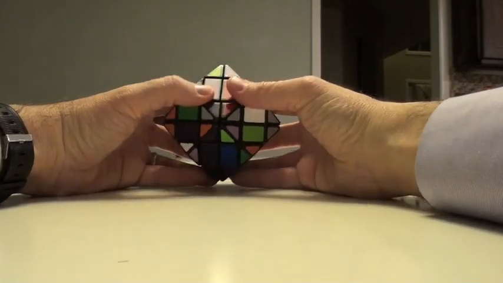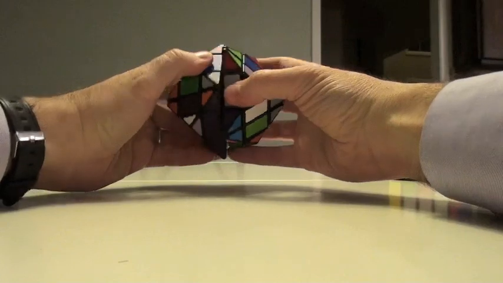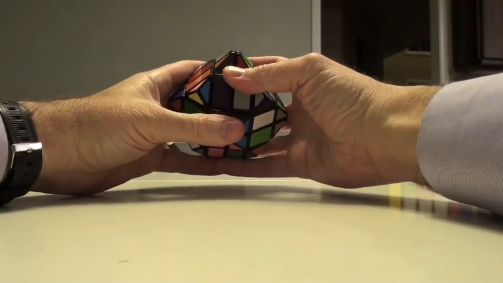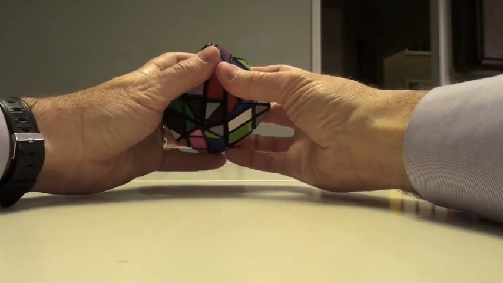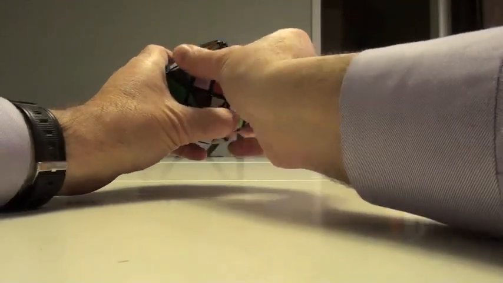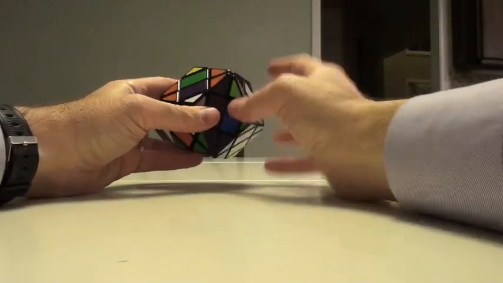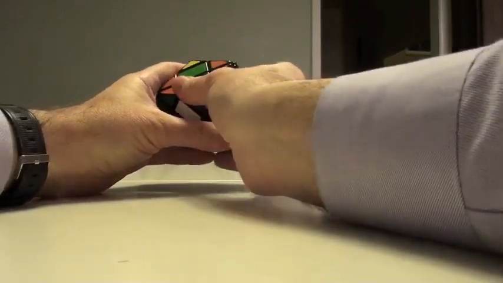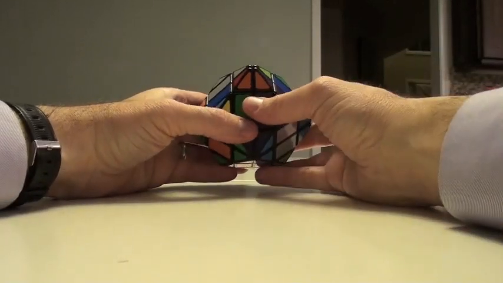So let's practice that. So again, R, UI, LI, U, RI, UI, L, and there it is. Okay, if I move this to the bottom, this will not be touched. This will stay exactly the same.